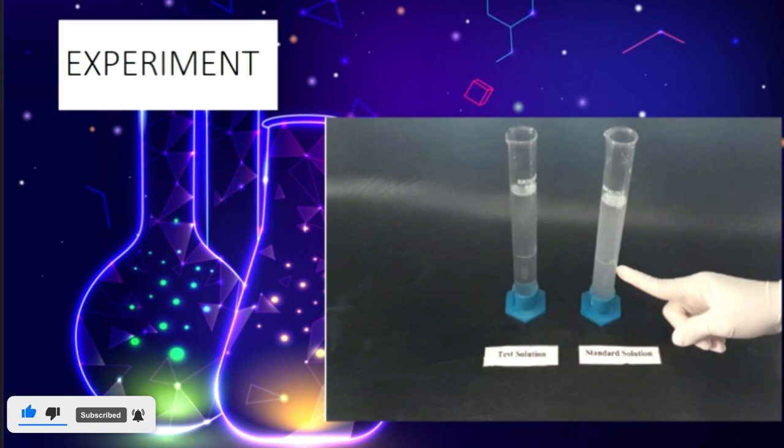Then you should add 5 ml of barium sulphate reagent. This barium sulphate reagent has barium chloride, sulphate-free alcohol and potassium sulphate. These reagents are added, and then we make up the volume with distilled water. Then we stir and leave it for 5 minutes for the reaction. But in chloride, we add the dilute nitric acid first, then we make up the volume.